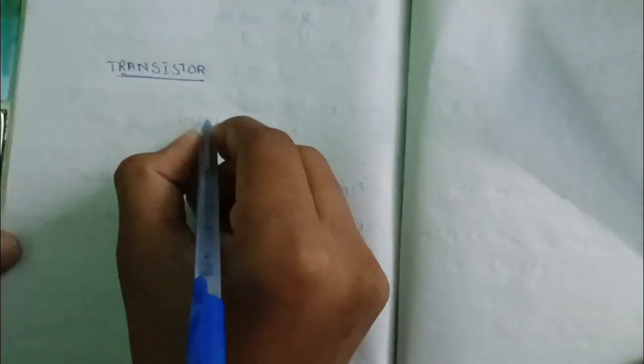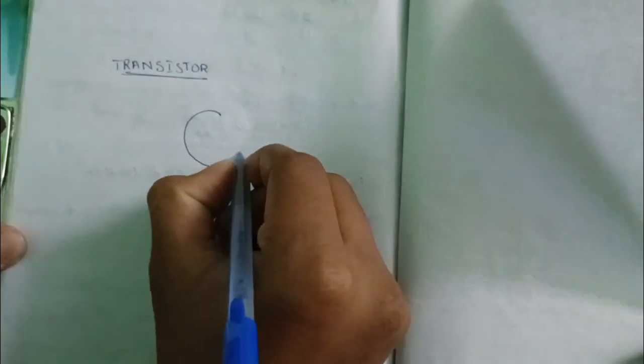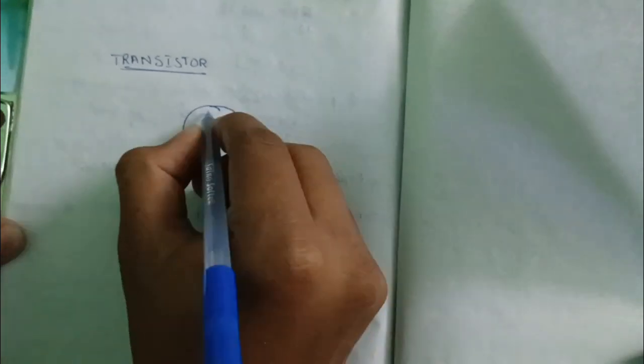In a PNP transistor, the emitter and collector are positive and the base is negative. In an NPN transistor, the emitter and collector are negative and the base is positive. Transistor, a device which controls the electrical flow by acting like an amplifier or like a switch.